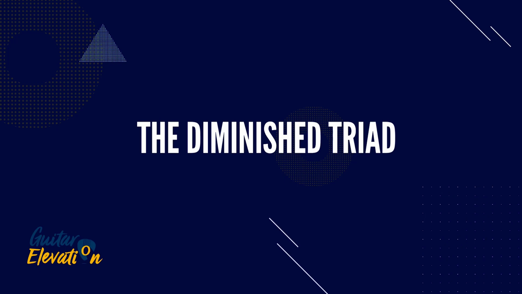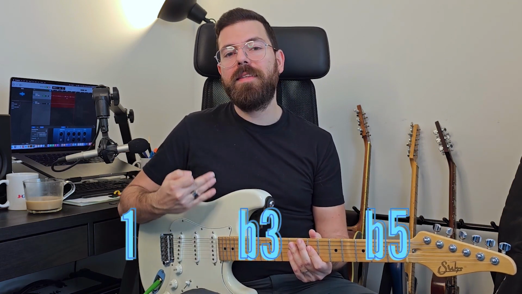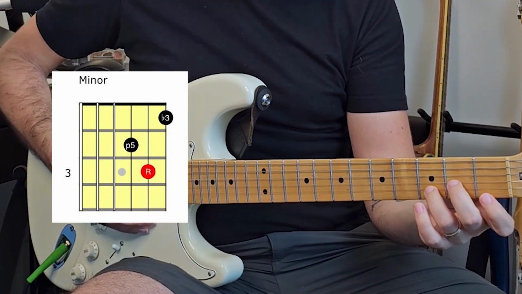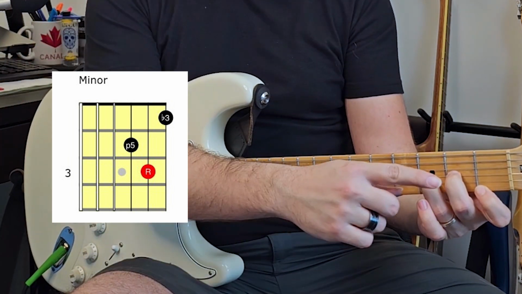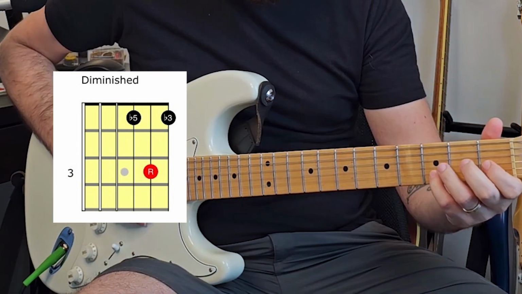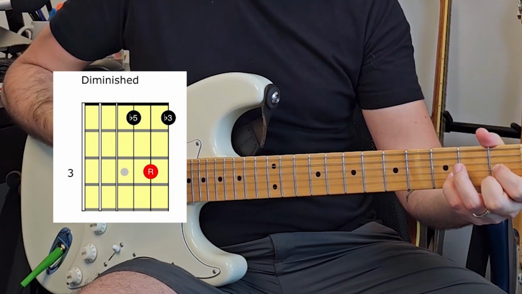Alright, moving on to the diminished chord. So let's take a look at that diminished chord. The formula is also very easy. It's 1, flat 3, and flat 5. It's very easy to figure out this chord if we start with a minor triad, okay? So let's go to the minor triad because we already have a 1, flat 3, and 5. And now all I have to do is flatten this 5th degree. So if we play D minor, all I have to do is take this A note, because it's the 5, and flatten it. Bring it back 1 fret. So we get this. There you go, that's your diminished chord.